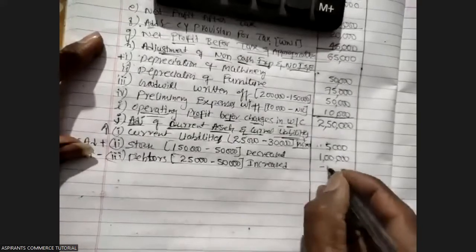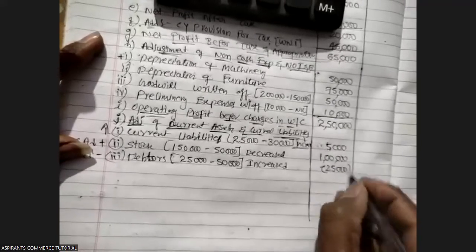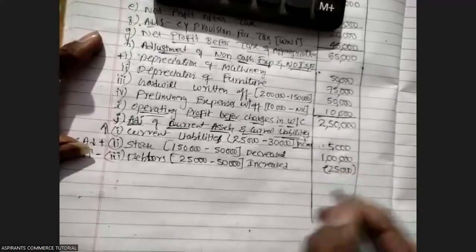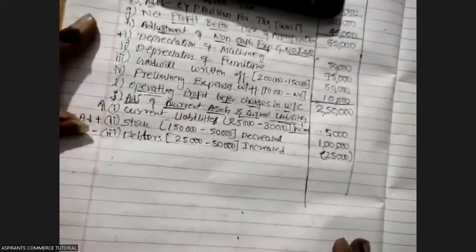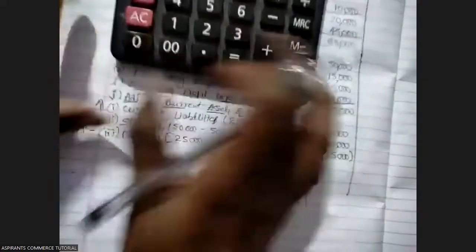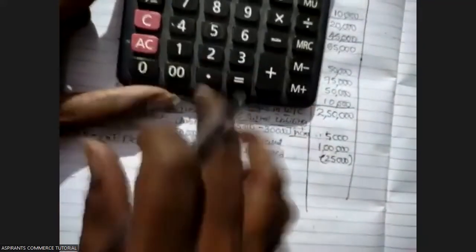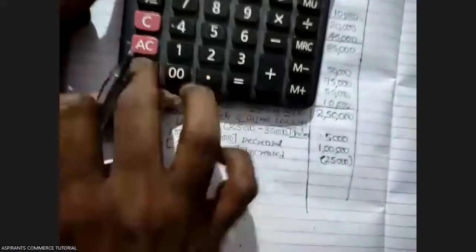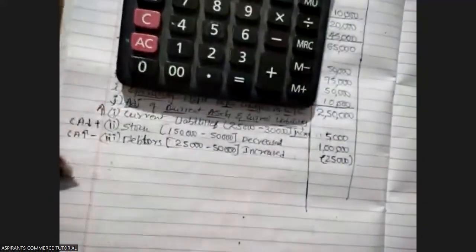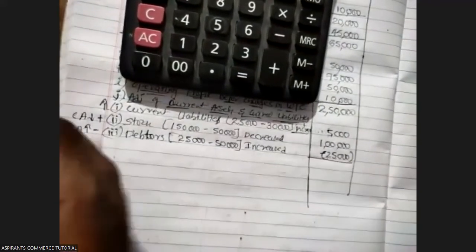So write minus 25,000 as it is, or else you put it in brackets, it will be minus, right? So 2,50,000 plus 1 lakh plus 5,000 minus 25,000, right? Is it so? There are no other current assets, na?